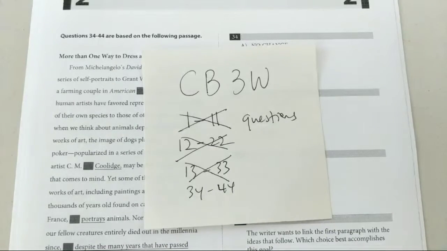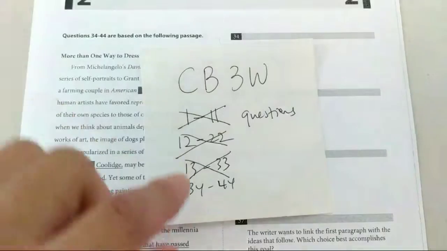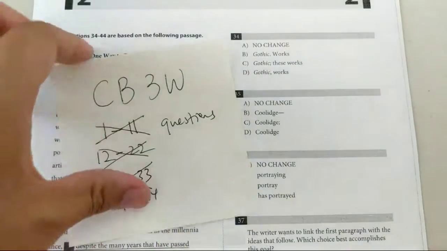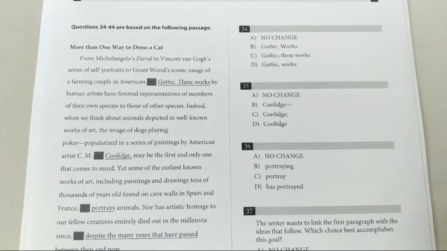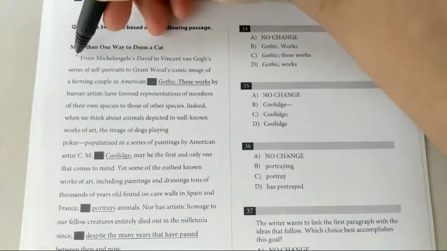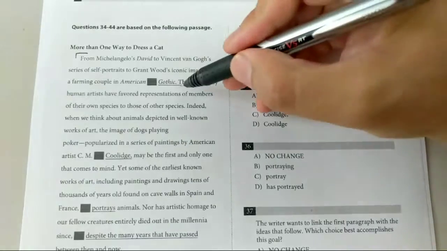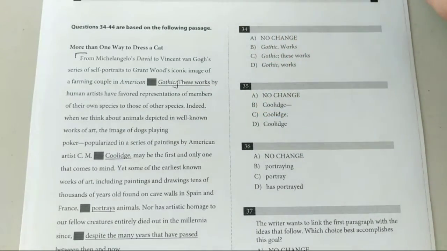Okay, we're gonna try this again for the last one. Numbers 34 to 44. All right, number 34 here. Okay, the sentence starts off here, and then there's a period, so it ends right there.